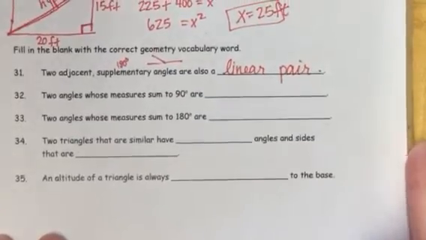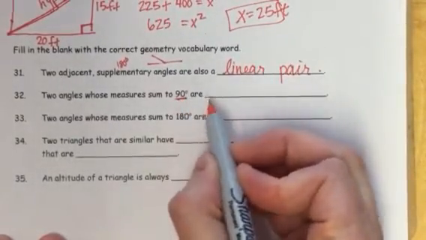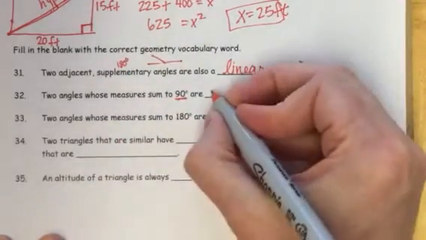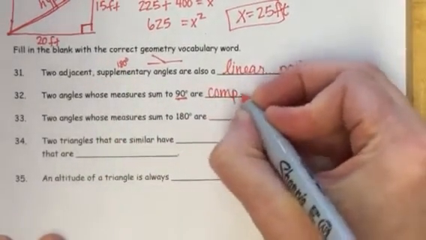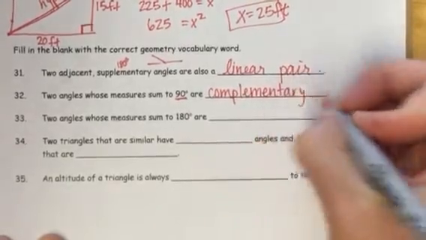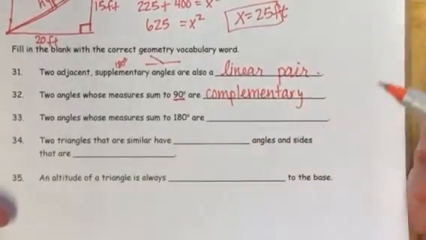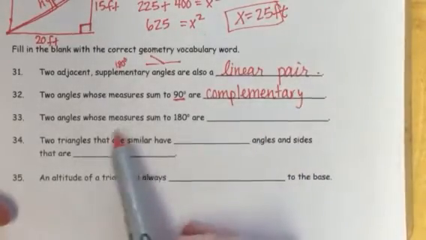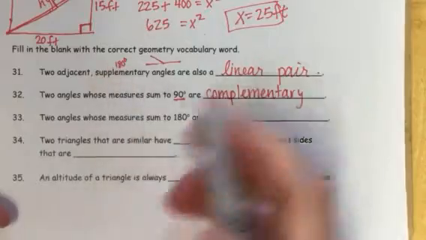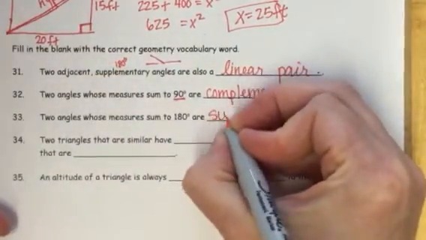2 angles whose measures sum to 90 degrees are what? Supplementary was 180, 90 degrees is complementary with an E. I won't dock you for spelling, but it's not like paying a compliment to somebody, that's a different type. Okay, 2 angles whose measures sum to 180 are, we already have that, supplementary.